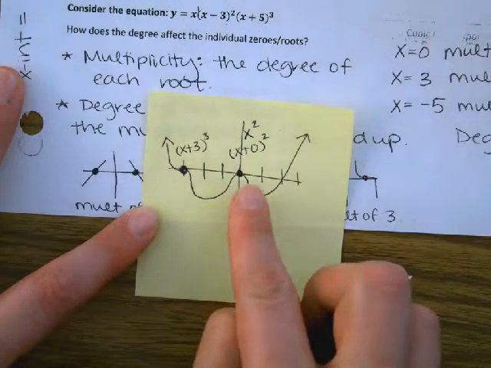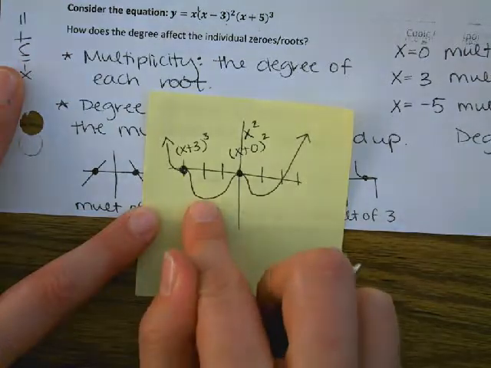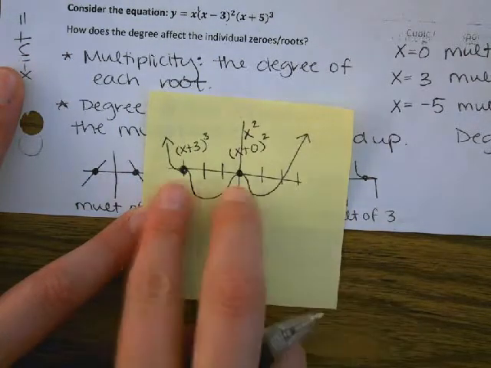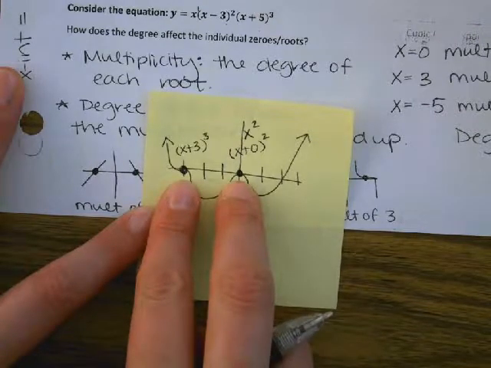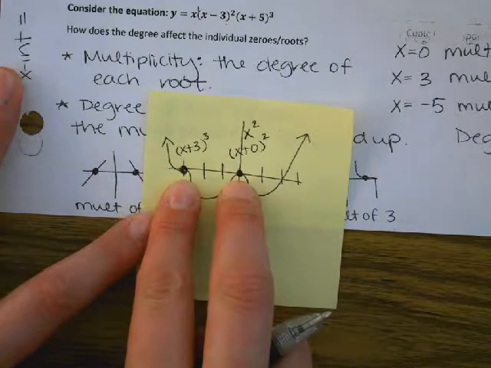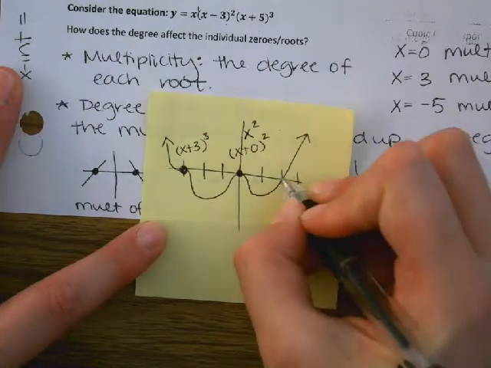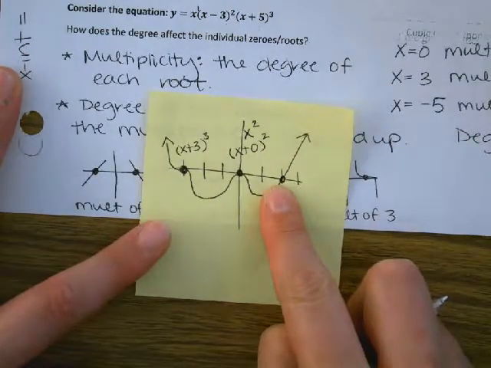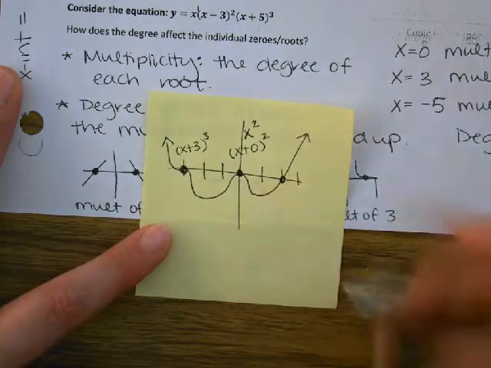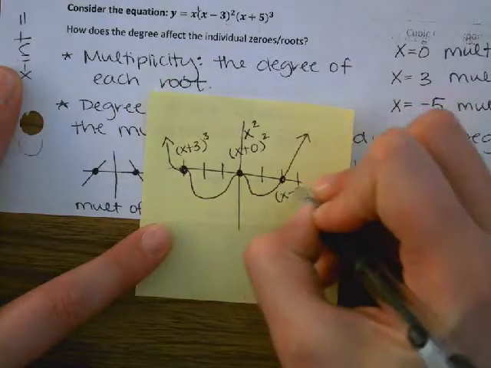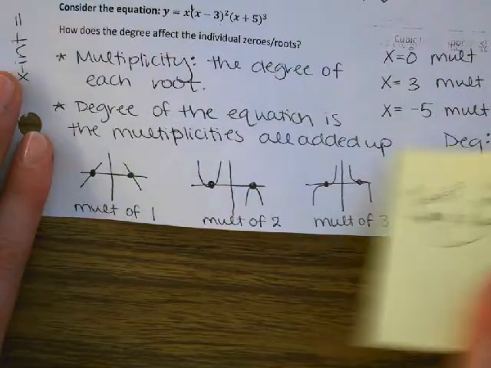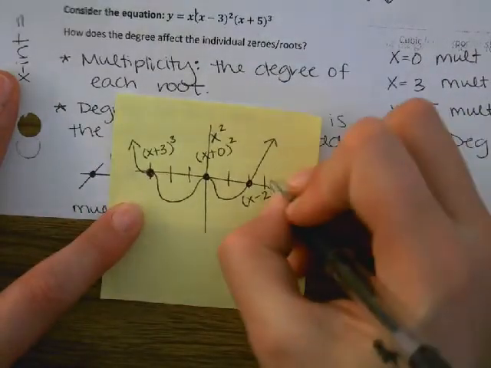If you guys notice, I do not care what's happening down here. Do you guys see how I completely ignored this part of the graph? I only care where it crosses the x-axis. Those are the only parts of the graph I'm looking at. Okay. So over here, this is another x-intercept. And this is an x-intercept at +2, so what should be in my parentheses? X minus 2. And if you look, what multiplicity is that? 1, 2, or 3? It's a multiplicity of 1.